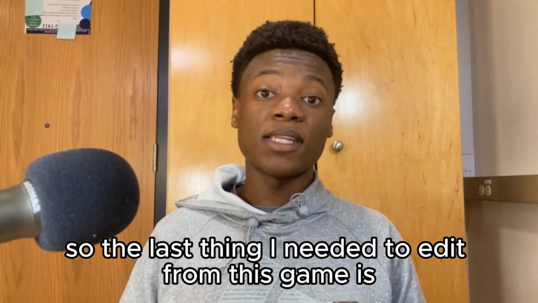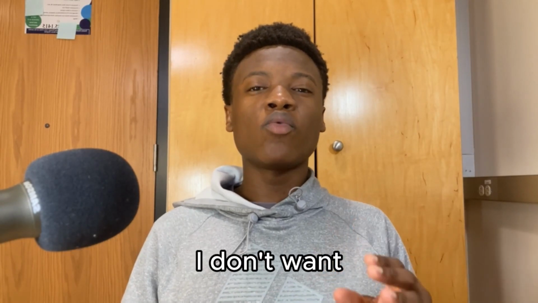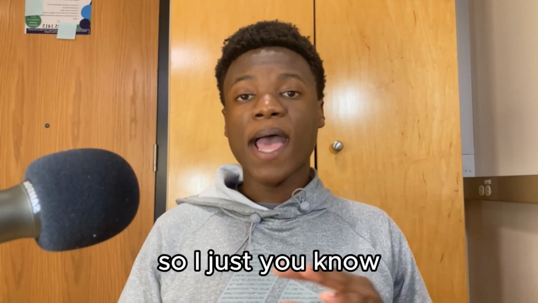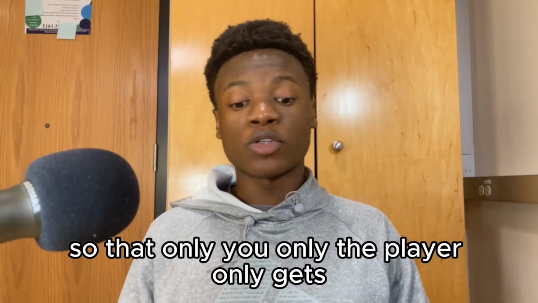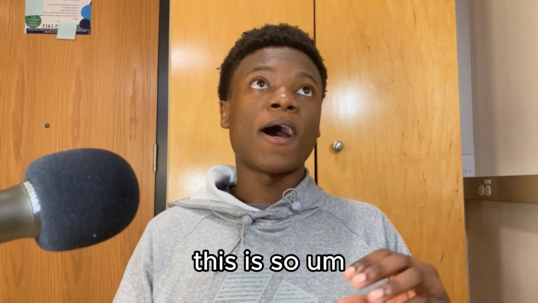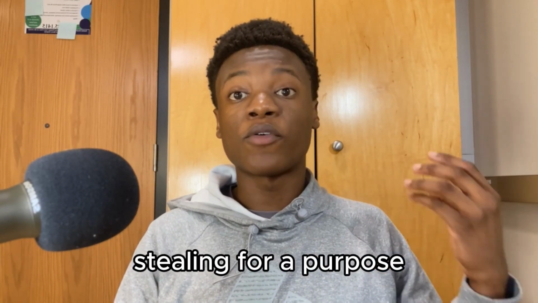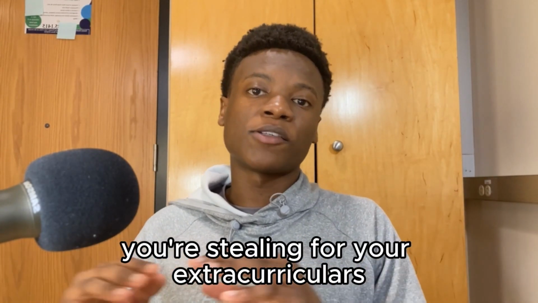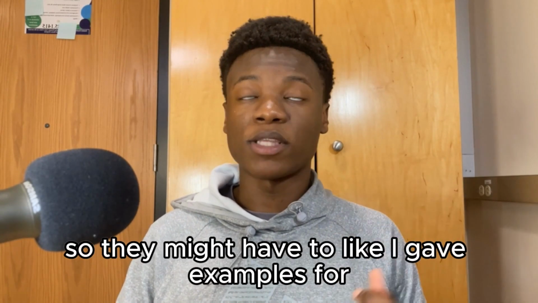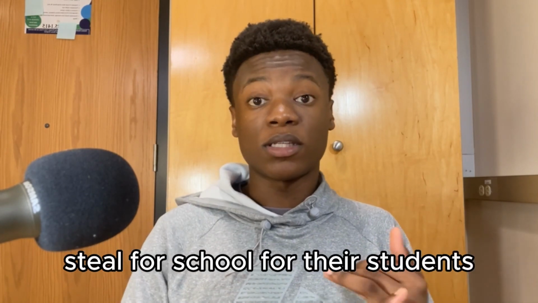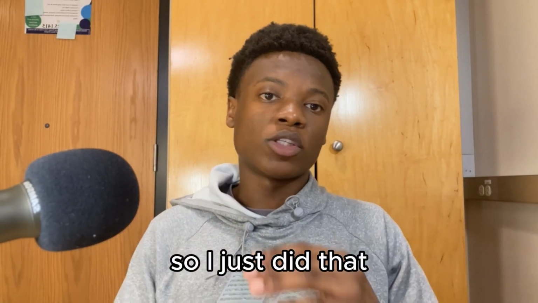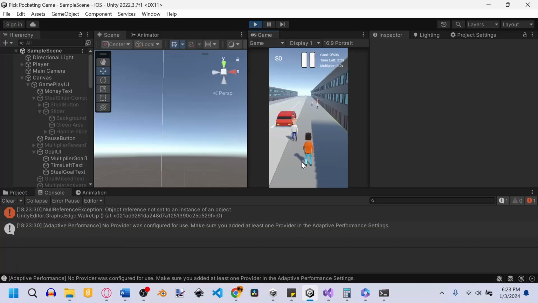So the last thing I needed to edit in this game is that I don't want the player stealing money for a goal to affect the player's actual money. So I just made the two independent from each other, so that the player only gets money for themselves during the multiplier phase. This is so it feels like you're stealing for a purpose, and then you're stealing for your extracurriculars during the multiplier activity phase, because these are going to be bills that the player has to pay. So they might have to, like I gave examples, steal for their children's school fees, steal for car rent, and this is the player's only job, robbing. So I just did that, and now they're independent from each other.